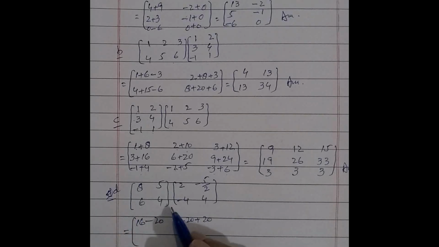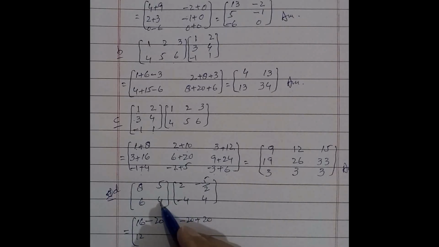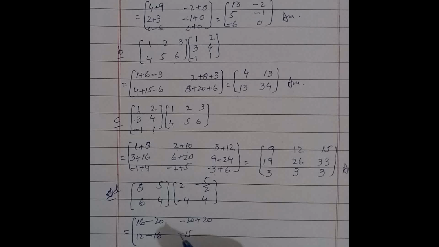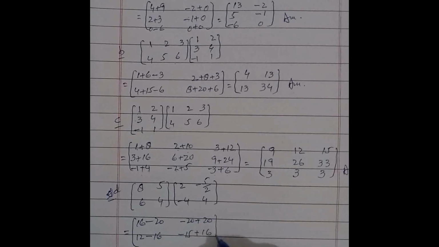Now second row with the first column is 6 multiplied by 2 is equal to 12. 4 multiplied by minus 4 is equal to minus 16. And second row with the second column is 6 multiplied by minus 5 over 2, we get minus 15. 4 multiplied by 4 is equal to plus 16.